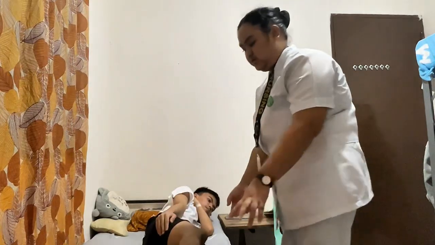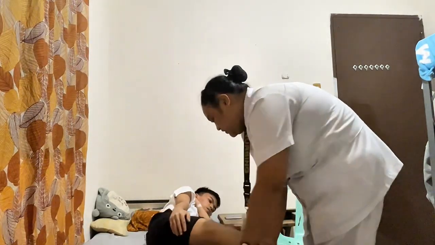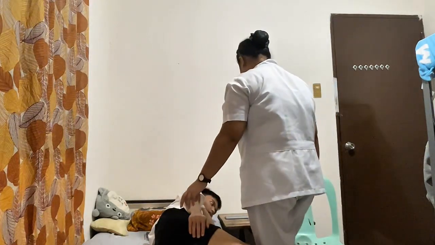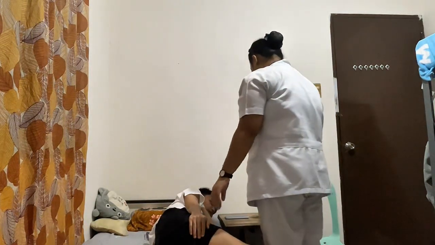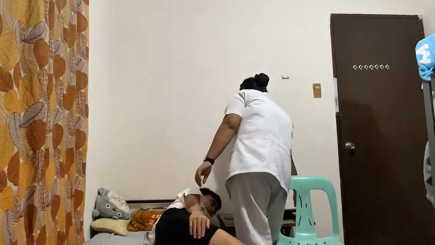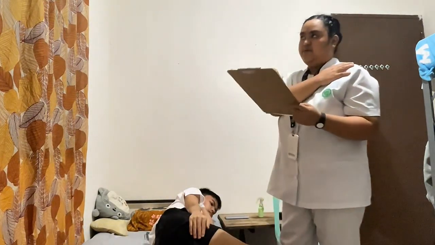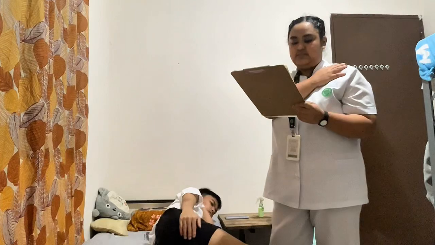So next is to adjust the patient's legs. So I already placed one arm under the client's leg and one behind the client's back. I will allow the patient to dangle for 2 to 5 minutes.